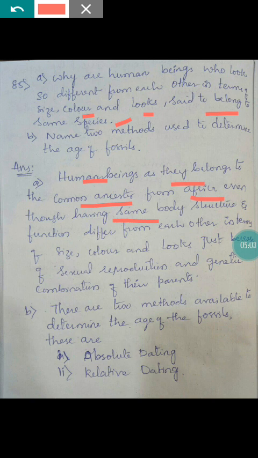Even though having the same body structure and same body functioning, they differ from each other in terms of size, color and looks because of sexual reproduction and the genetic combinations of the different parents, right? So this is the reason why human beings are different from each other even though they belong to the same species. Now let's move to question number B here.